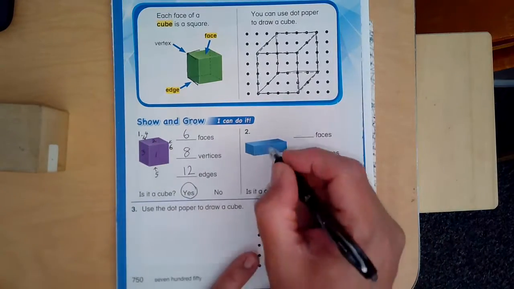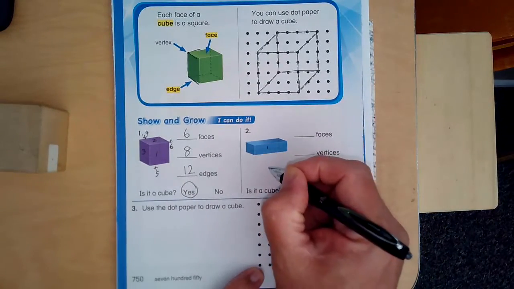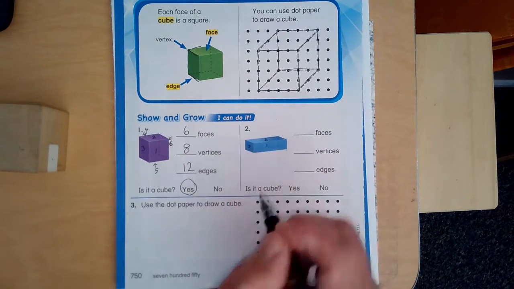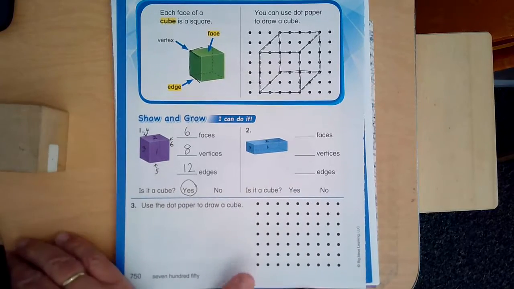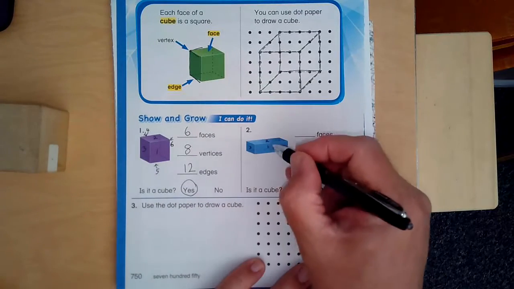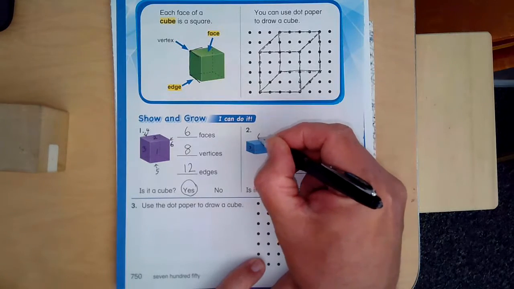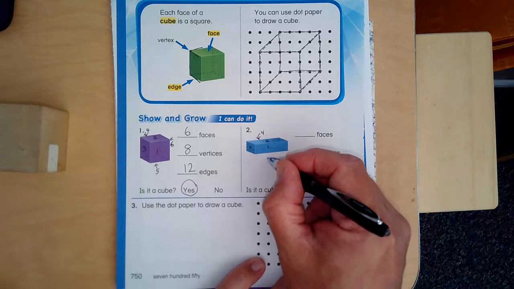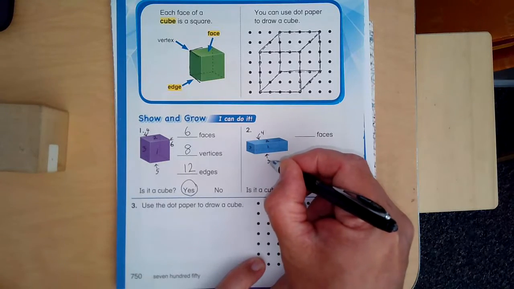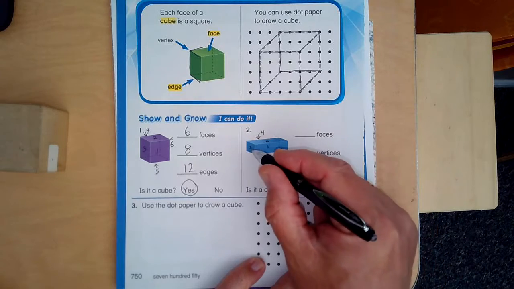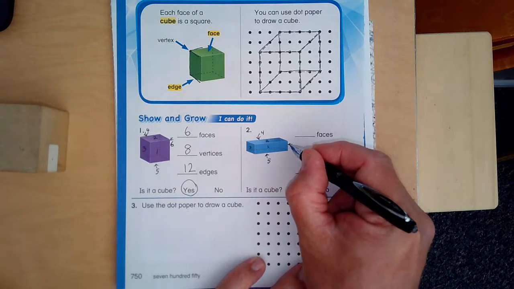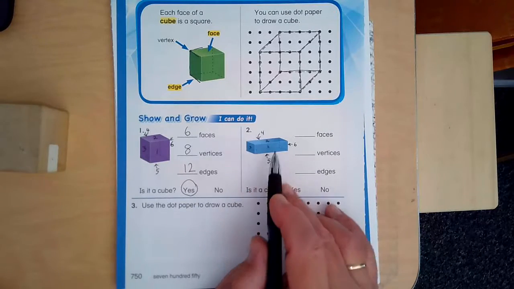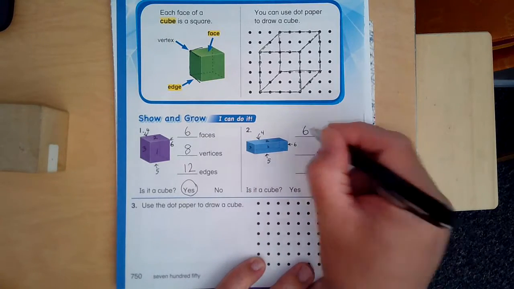How many faces? That's 1 on the front, 1 on the top, and another one on the left side. So I have 1, 2, 3, just like on this one. Then I have the front, so I found the back. There's my 4th. I have the top, so I'm looking at the bottom. That's my 5th face. And I have the left side, so now I'm looking at the right side. There I go. So I have 1, 2, 3, 4, 5, 6 faces.